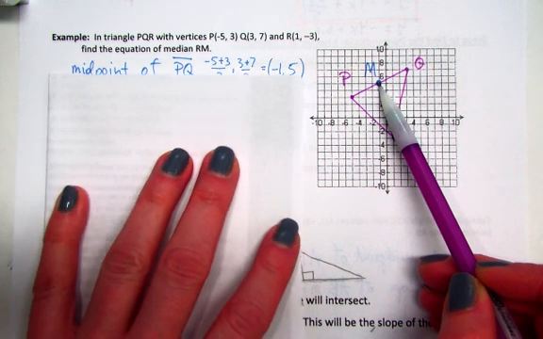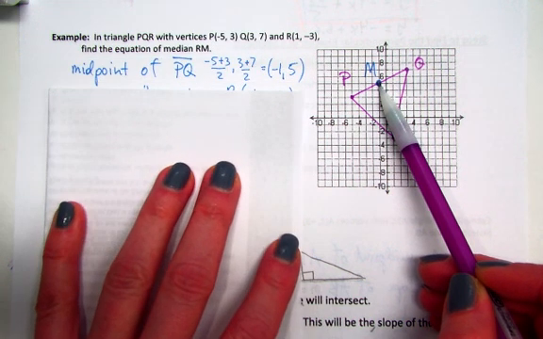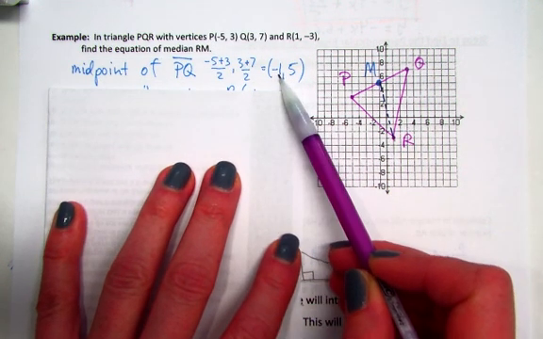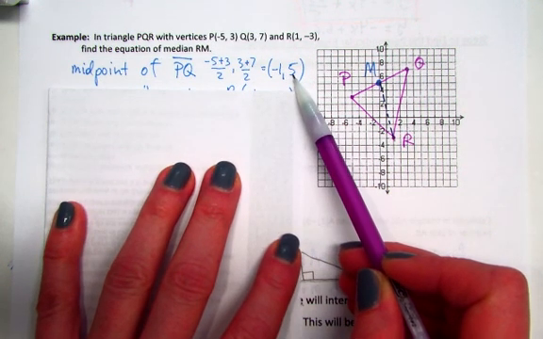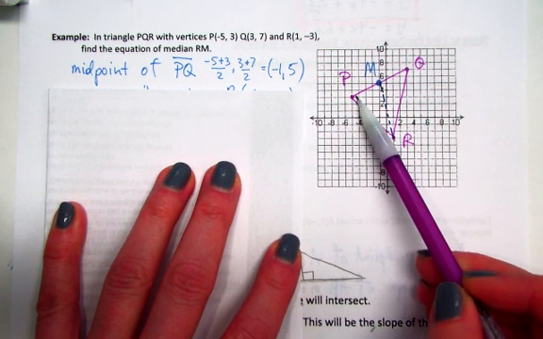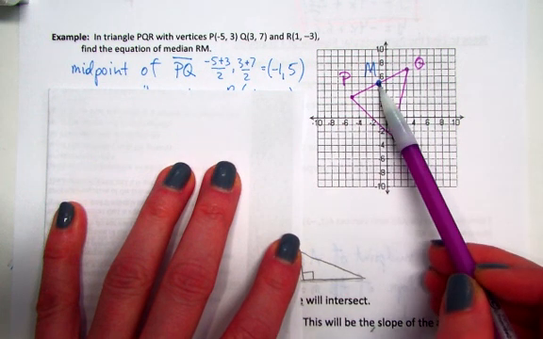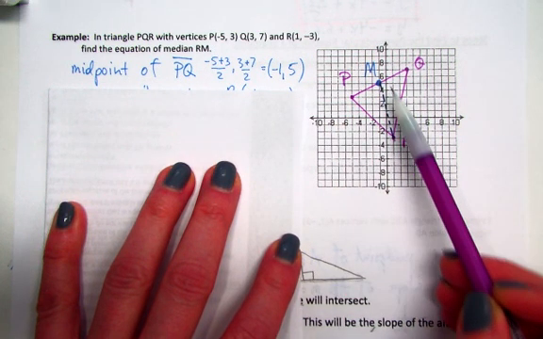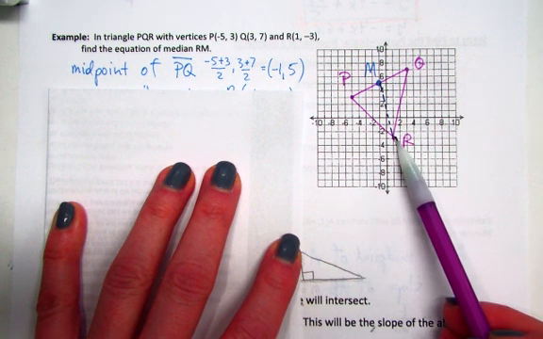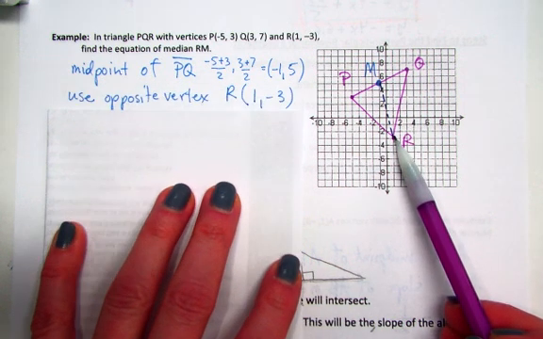Why don't you guys take a second now to see if you could find the slope between point M, the -1, 5 that we found, and point R. Feel free to pause the video if you want to. The slope of the segment between point R and the -1, 5 that we found is -4.